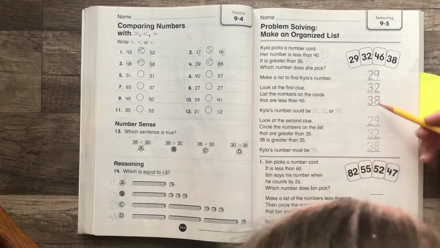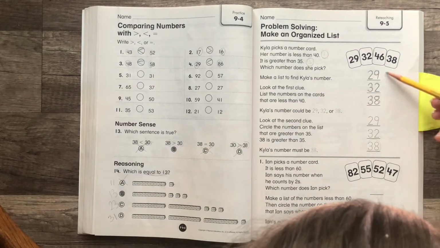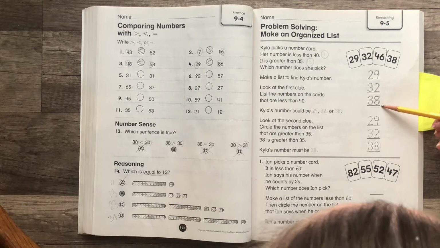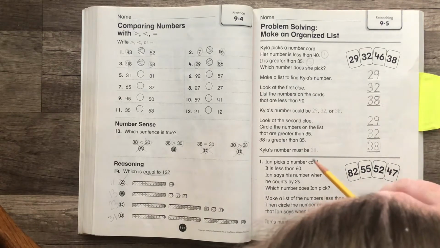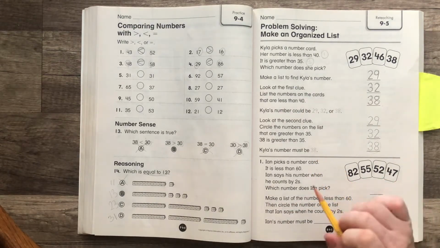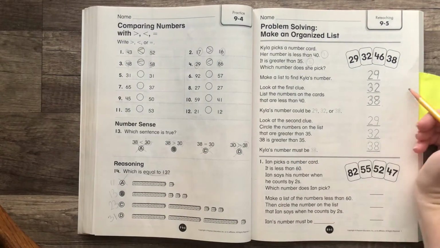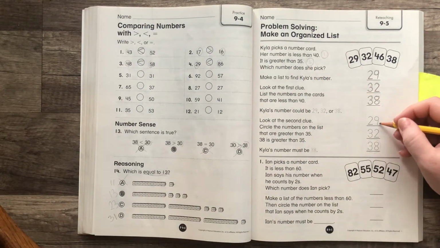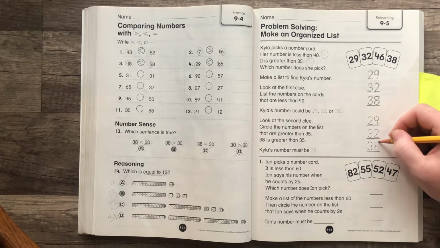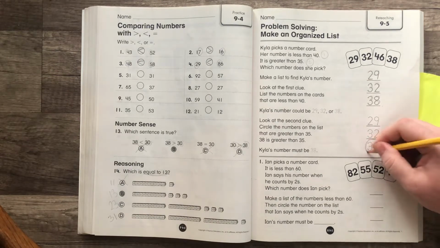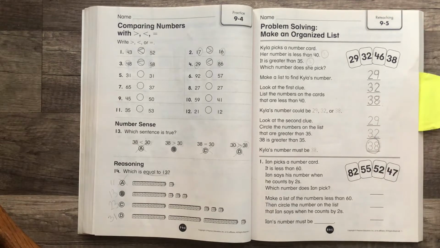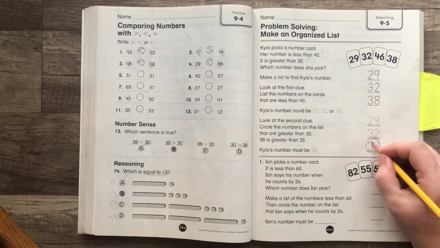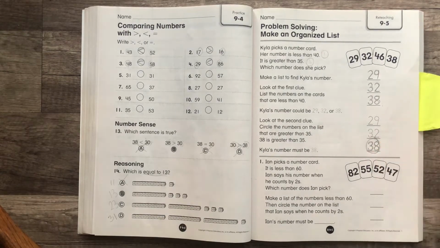Then, of those choices, that means these could be my choices. These might be my answer, okay? But now I have to look at the second clue. The second clue, I have to circle all the numbers on the list that are now greater than 35. So the ones that are bigger than 35. Well, I only have one choice, which means that 38 must be my answer. Okay? 38, because it's bigger than 35.